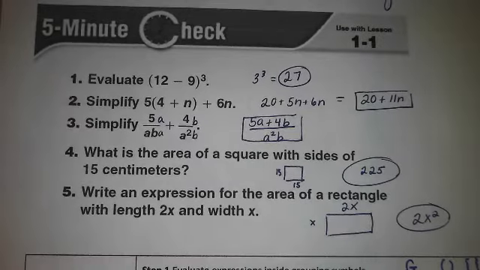All right, so if you want to do a quick check of your work, for number 1, you should have gotten 27. Number 2, 20 plus 11n. Number 3, find a common denominator there. So you would get 5a plus 4b all over a squared b. Number 4, 225. And number 5, 2x squared.